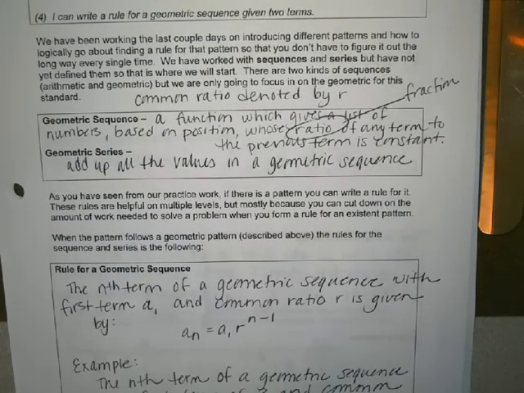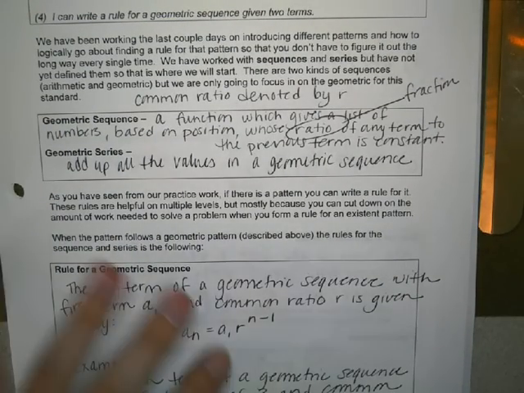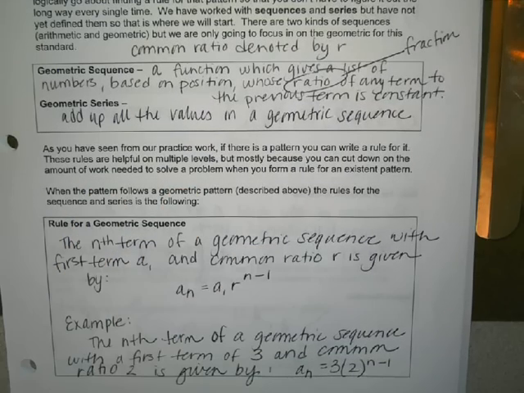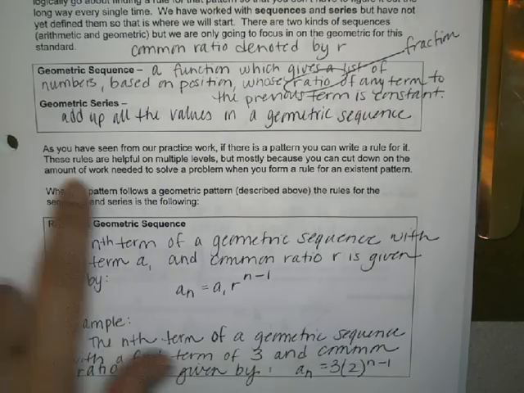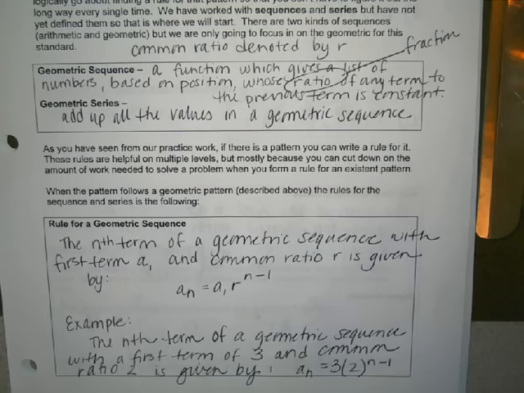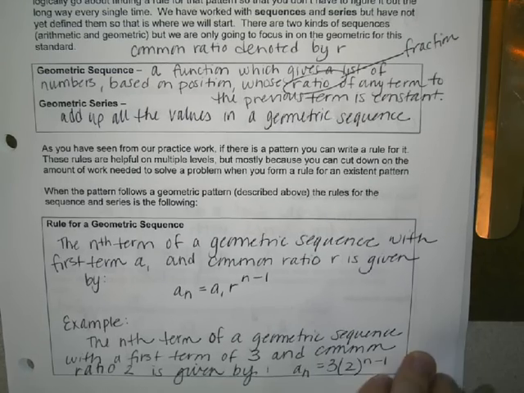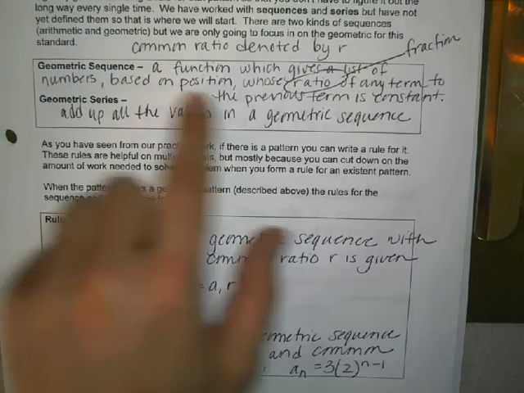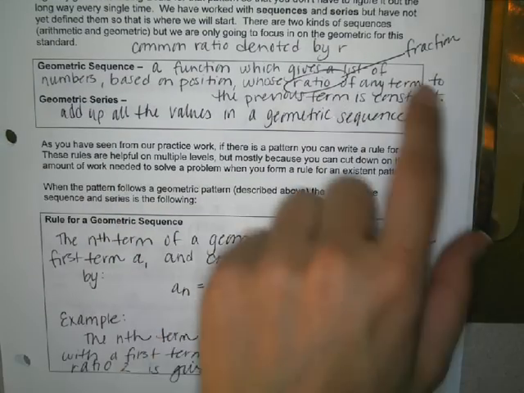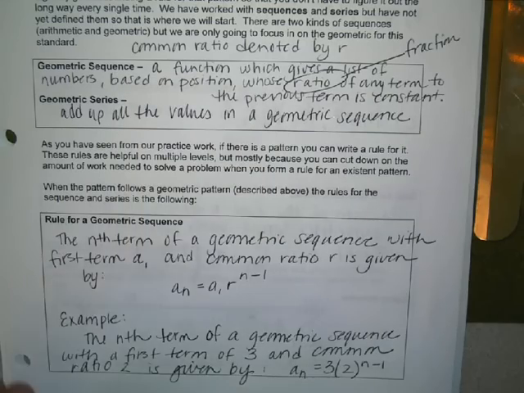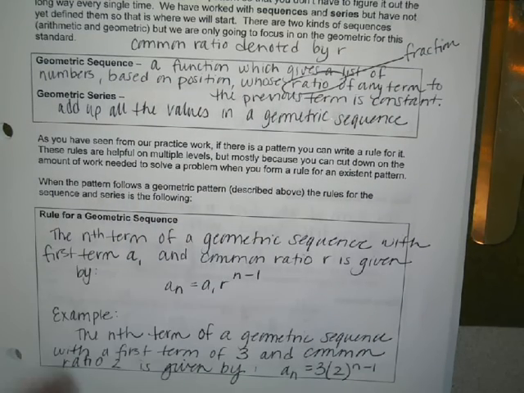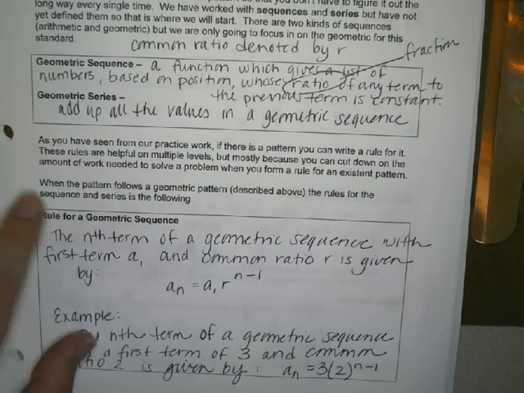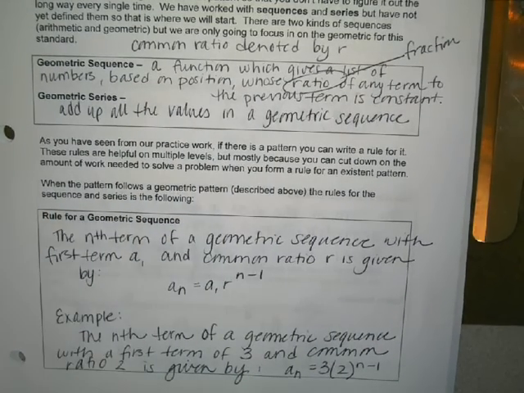As you've seen from our practice work, if there's a pattern, you can write a rule for it. These rules are helpful on multiple levels, but mostly because you can cut down on the amount of work needed to solve a problem when you form a rule for the existent pattern. When the pattern follows the geometric pattern, which is this constant ratio that happens when you divide a number by the previous number, the following rules for sequence and series is the following.